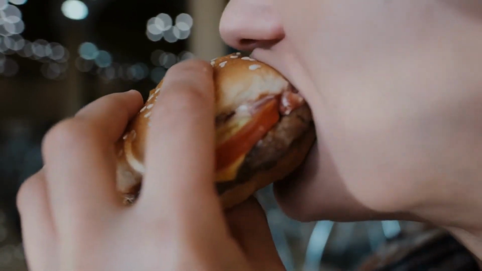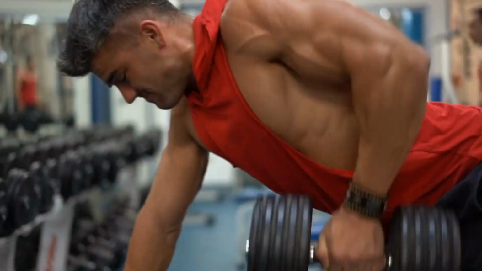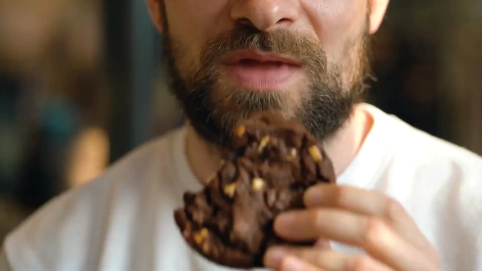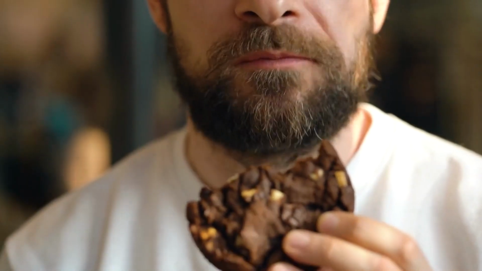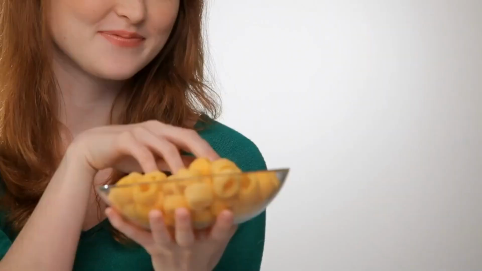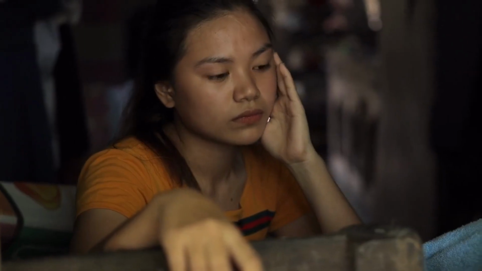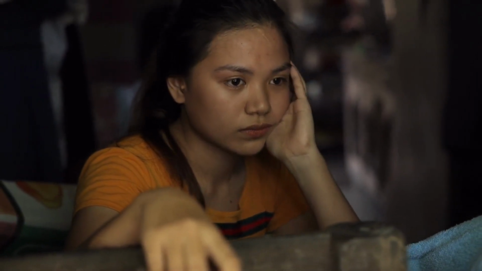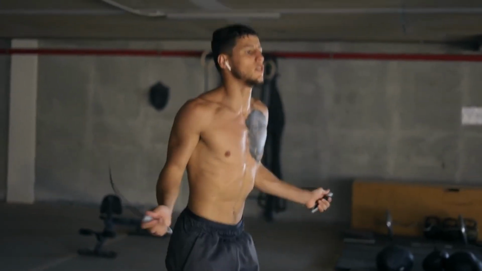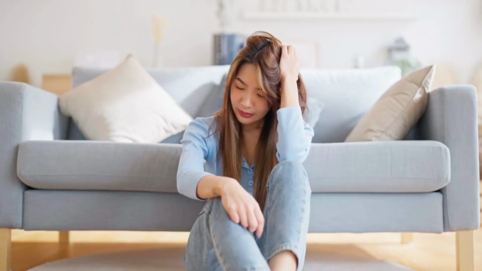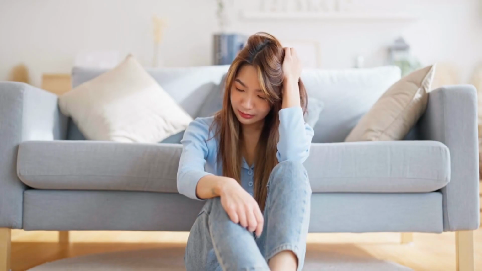2. Bulimia nervosa. Bulimia nervosa is an eating disorder that is characterized by recurrent episodes of binge eating followed by compensatory behaviors such as self-induced vomiting, laxative use, or excessive exercise. People with bulimia nervosa often feel a lack of control during these binge episodes and may consume large amounts of food in a short period of time. Afterward, they may feel guilty, ashamed, or disgusted with themselves and engage in purging behaviors to compensate for the calories consumed during the binge.